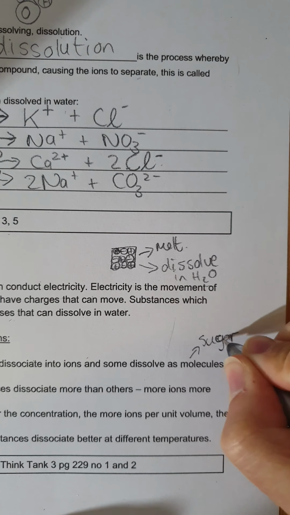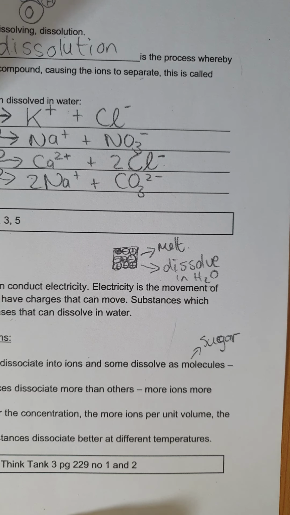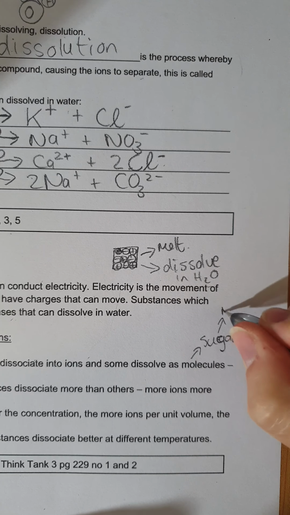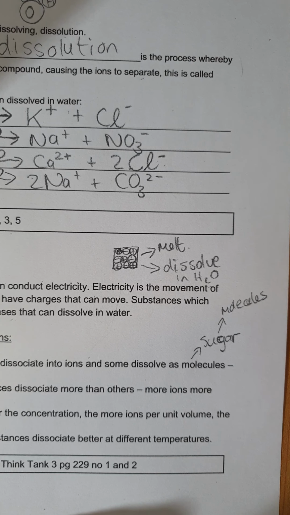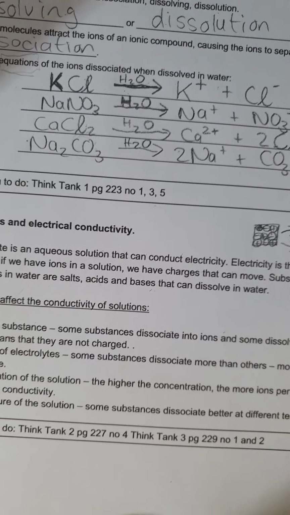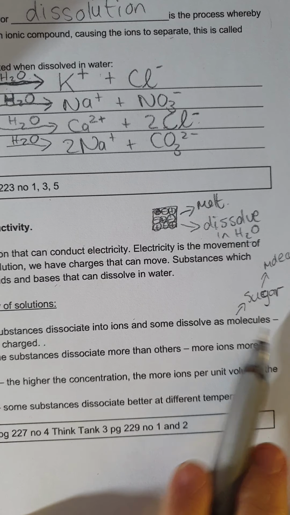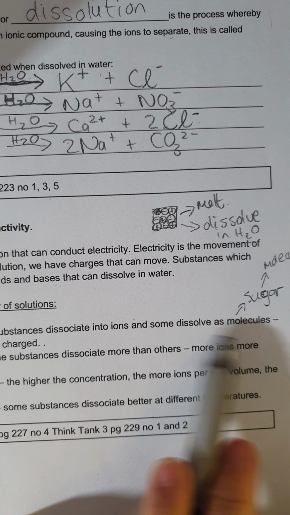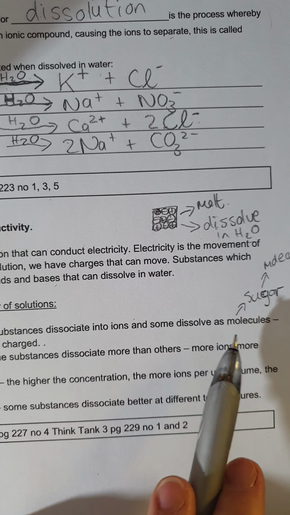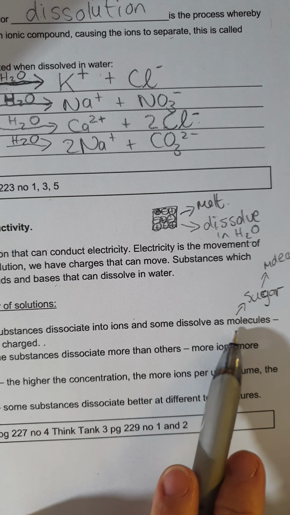Sugar dissolves in water, but it doesn't break up into ions, it breaks up into molecules. Okay, and it can't conduct electricity if it's in pure H2O, okay? It will break up into molecules, so that doesn't conduct electricity. So if they dissolve as molecules, they are not charged. So what other substances could dissolve as molecules? It's covalently bonded molecules, okay?